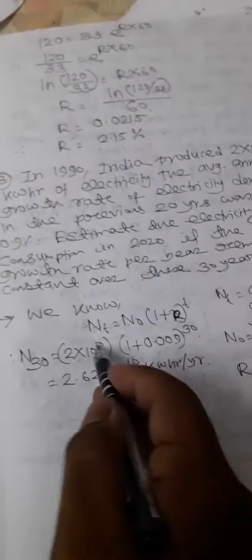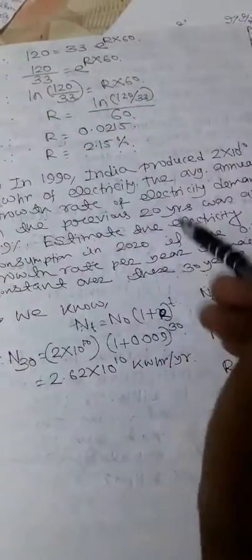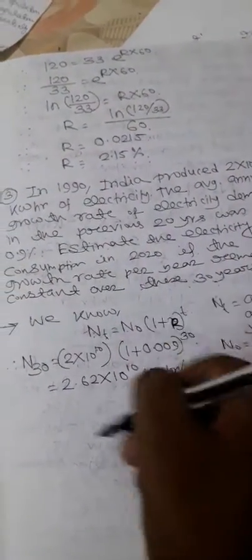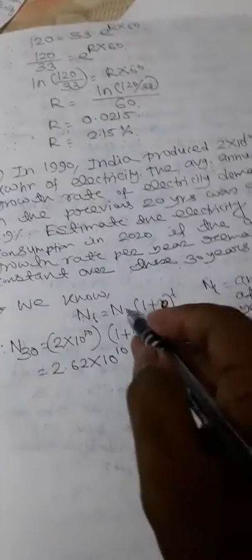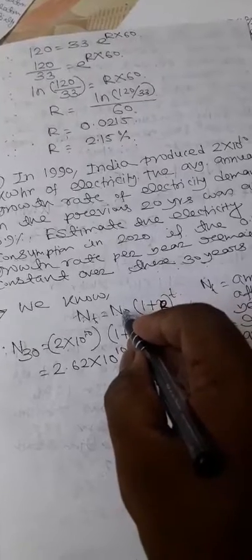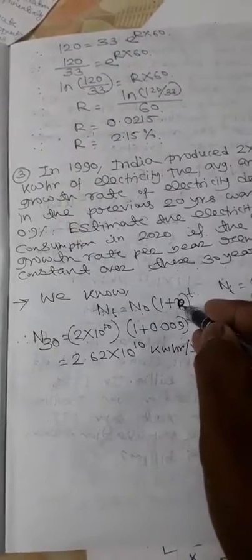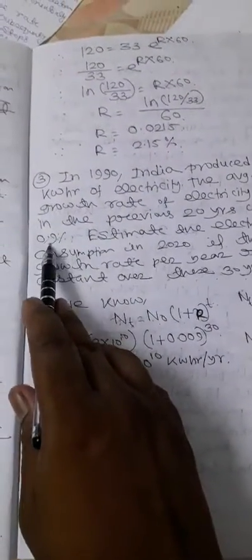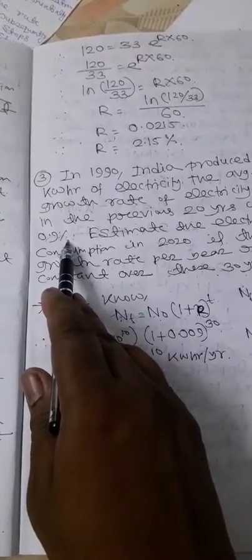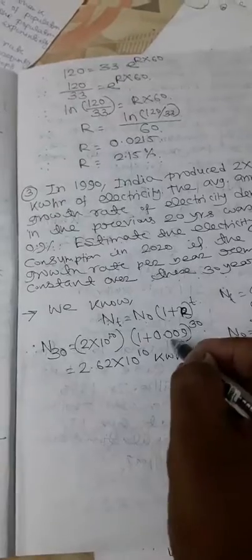Okay, so now Nt is the amount after t years, N0 means initial amount, and r is the growth rate. In this case Nt is equal to N30, that means after 30 years, what is the value of electricity consumed. N0 means initial electricity consumption, which is 2 into 10 to the power 10 kilowatt hour. Now r is 0.9%. Now this is a percentage value, so what is the actual value? 0.9 divided by 100, that means 0.009.